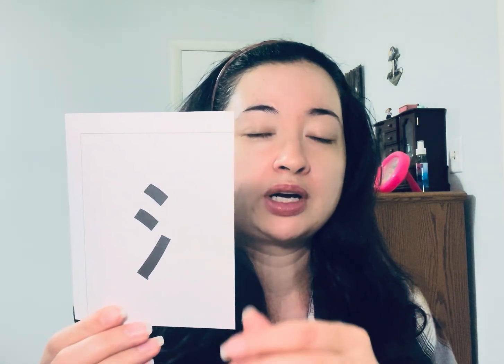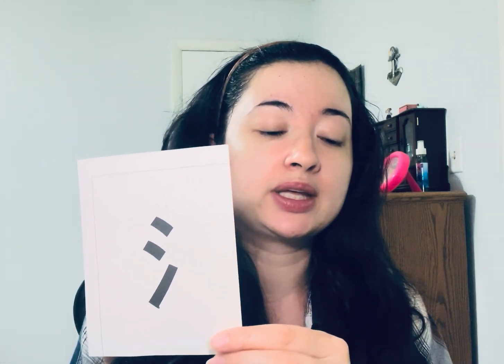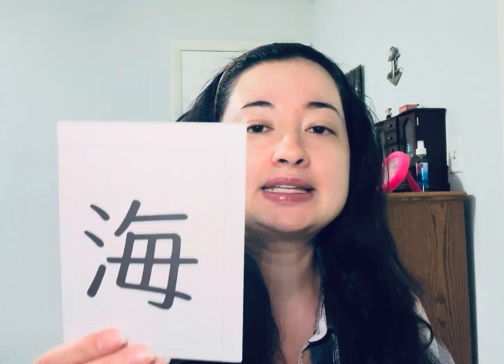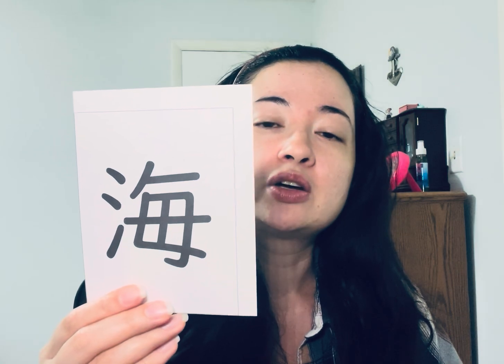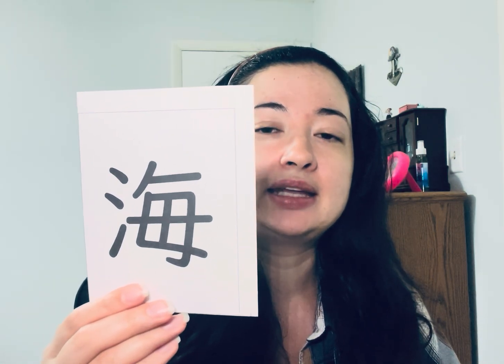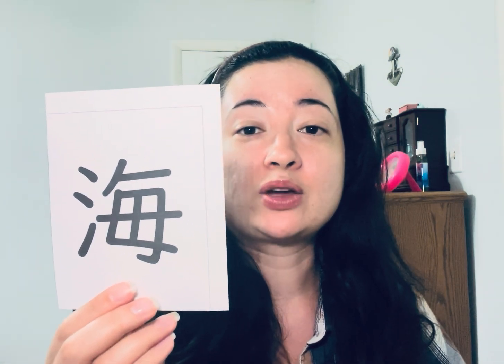This is the radical for water or liquid. It's not just water, but it also serves the purpose for liquid. And we can see it in this kanji. This is the kanji umi, or sea. And here you can see the radical for water.